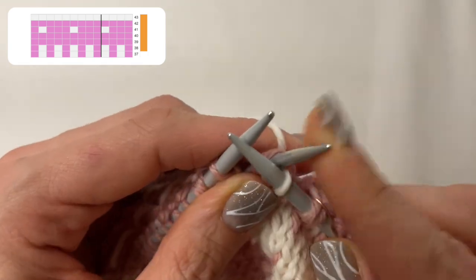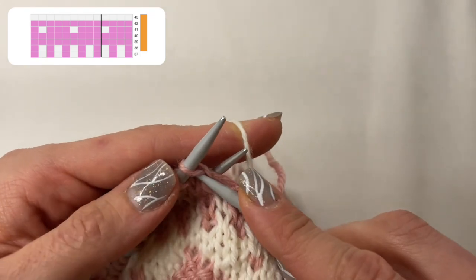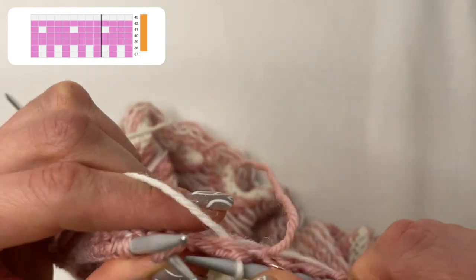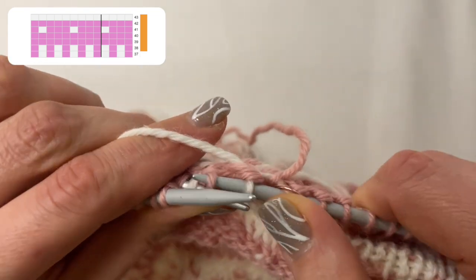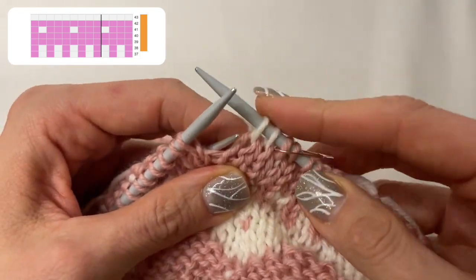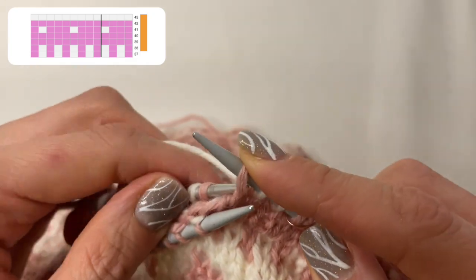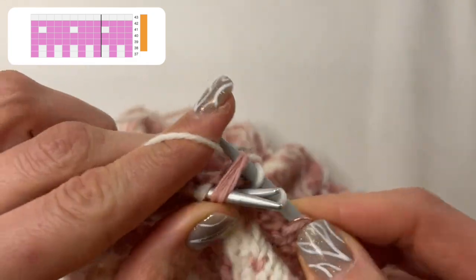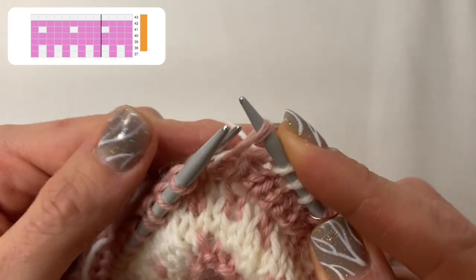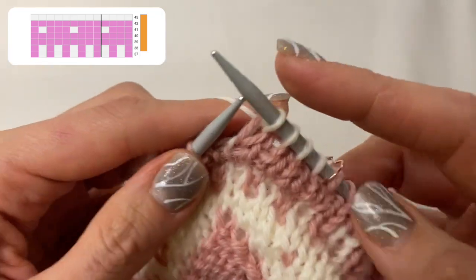Next stitch I do the same way. I pick it up, turning right away the way I want it to have, back loop or back leg on the right side, and then I knit it together with the stitch from the back needle through the back loop. Pay attention that this row is color A, therefore here I connect them using white color. That is how I keep connecting two sides and forming the fold.